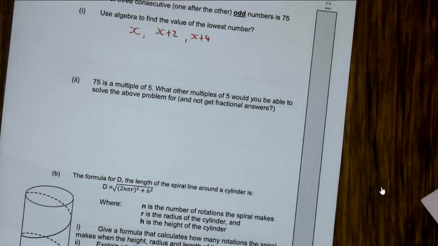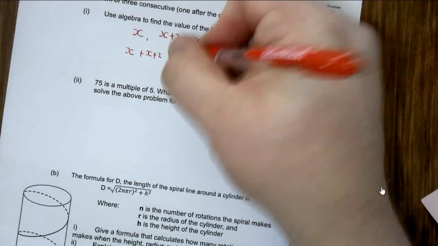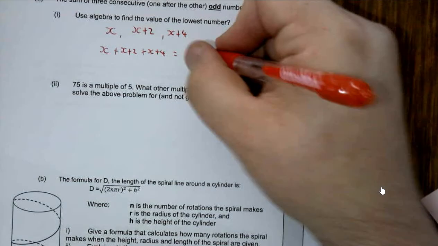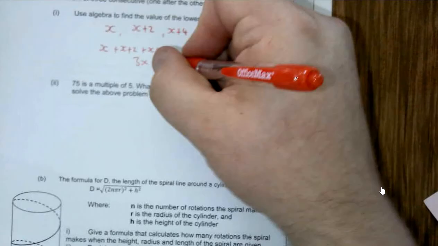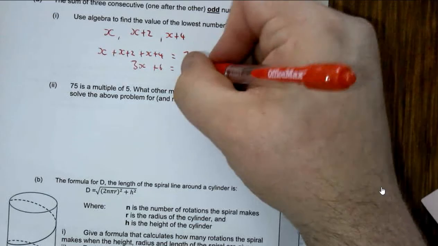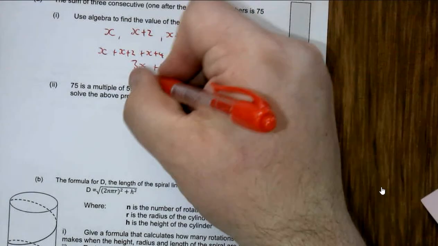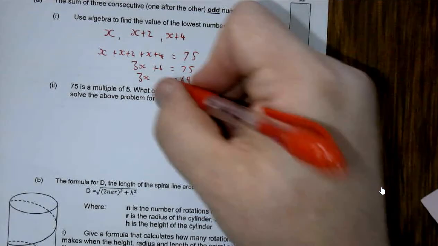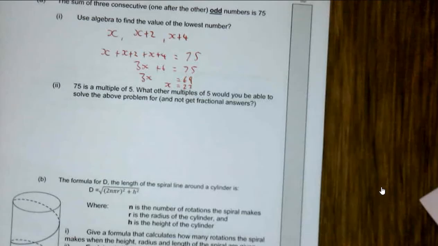The sum of those numbers is x plus 2 plus x plus 4 equals 75. So 3x plus 6 equals 75. That's my equation, and if I solve it, I'll get 3x equals 69. 69 divided by 3 is 23, not 13, for those of you who wrote 13.